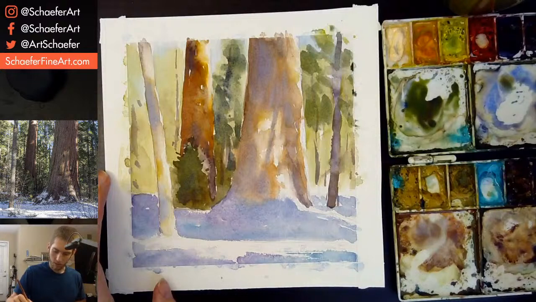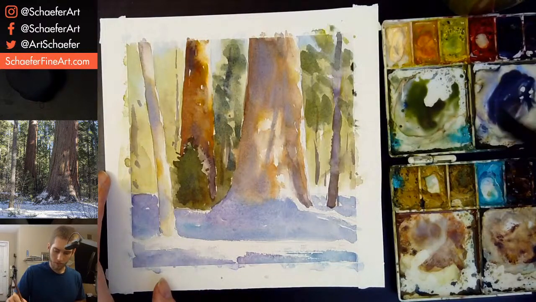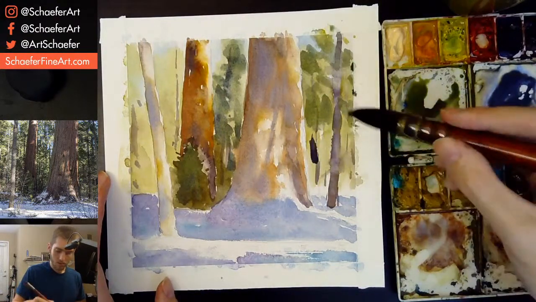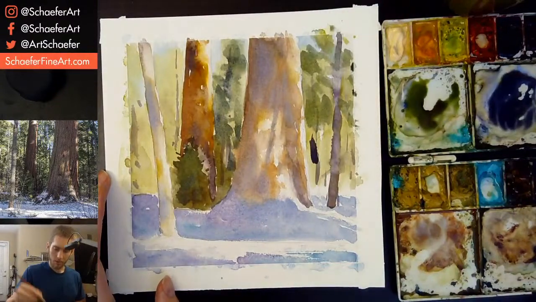Oh yeah, I want to put some purples back here. Try to at least. It's kind of dark. It's a little dark.